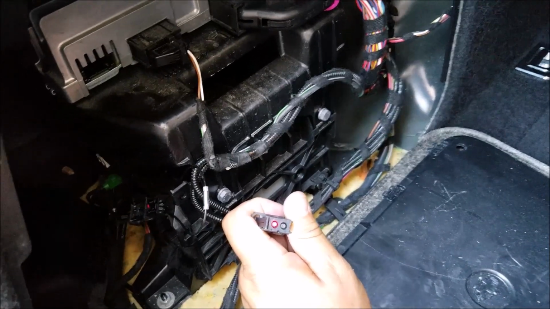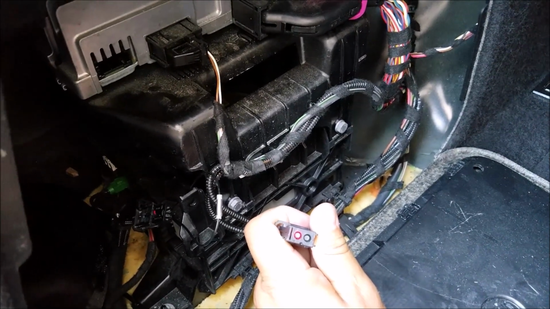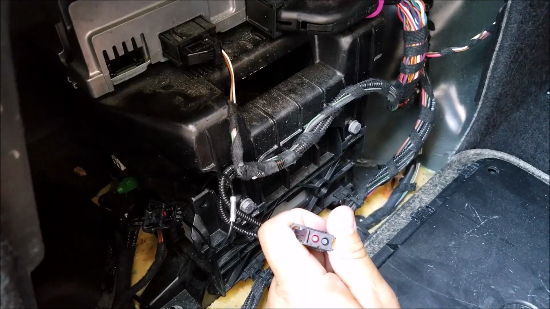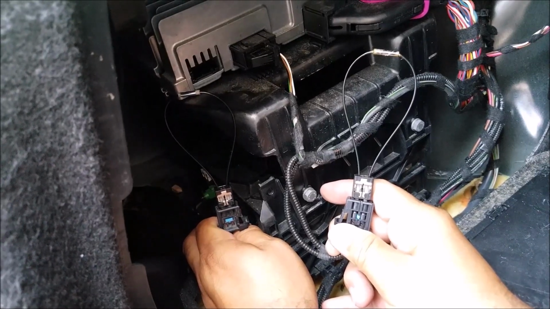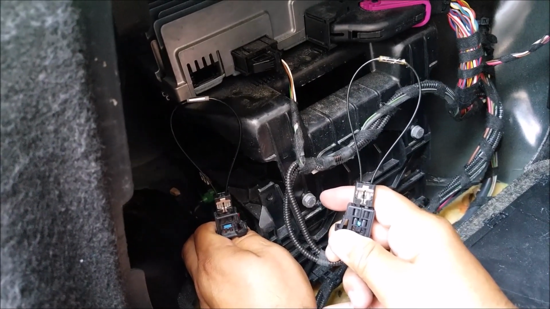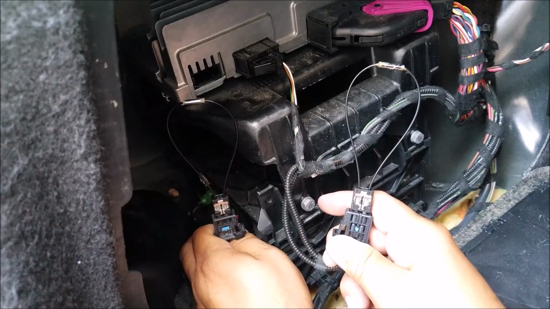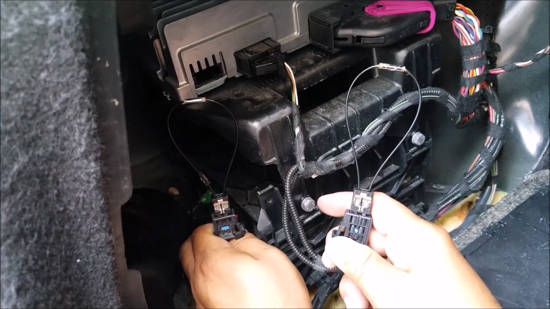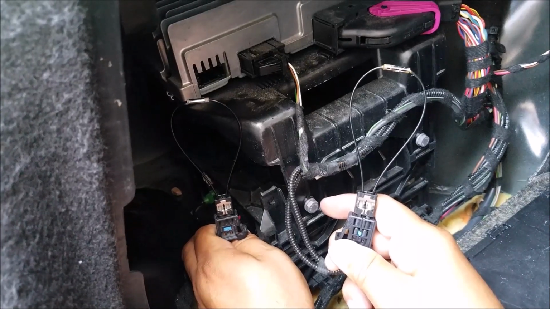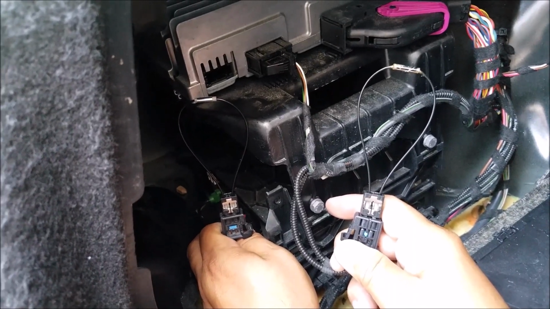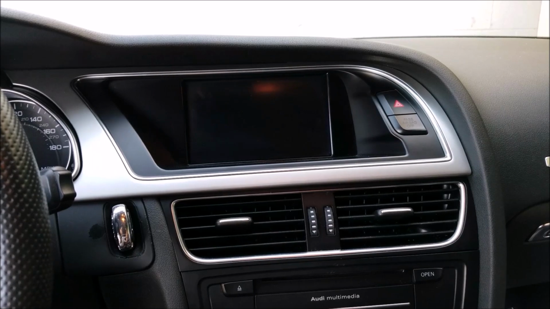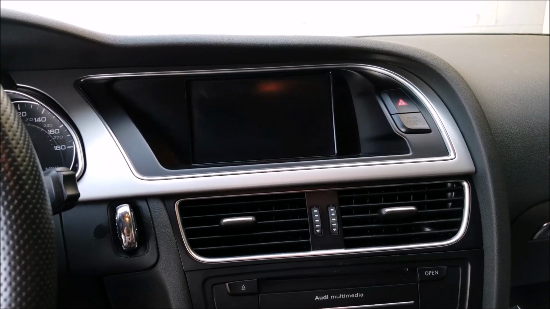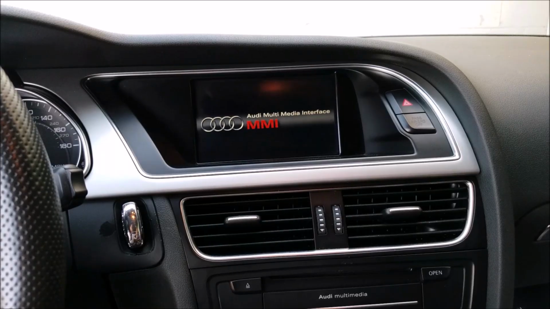See, I turned the ignition off and then turned it back on, and I got my blinking light back in here. As you can see, I bypassed both of the fiber optic connectors with this loop. Now we are going to go back inside the vehicle and check to see if we get the screen back or not. It usually takes about 30 seconds to initialize.